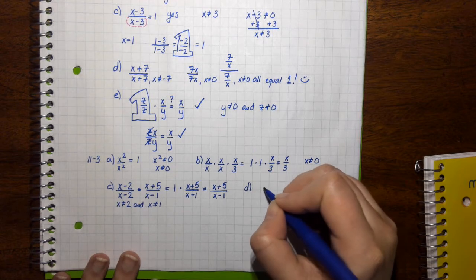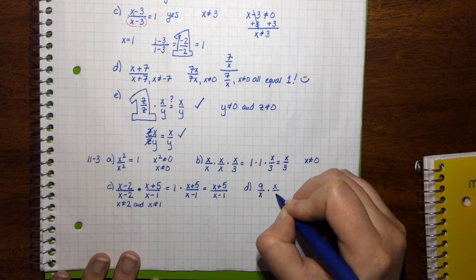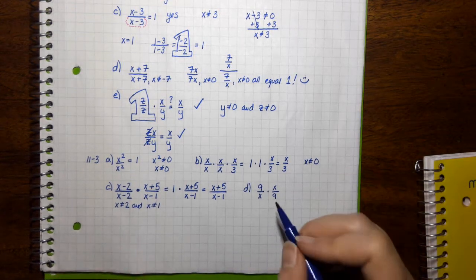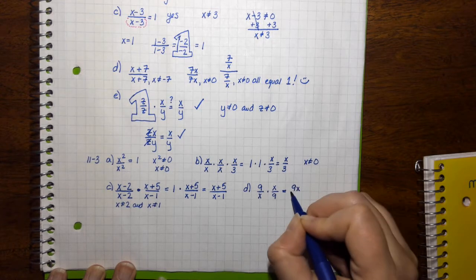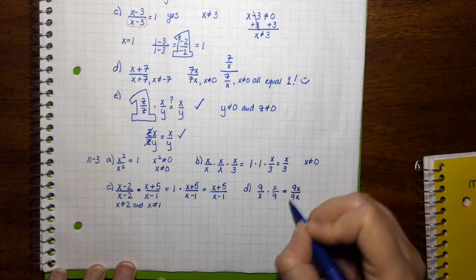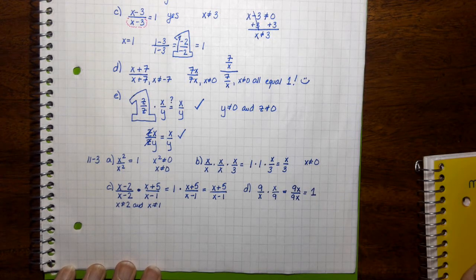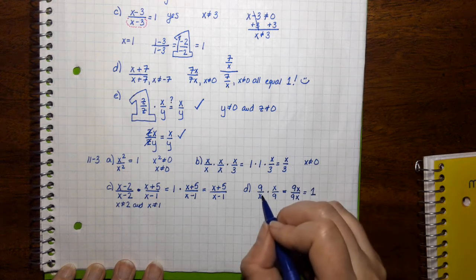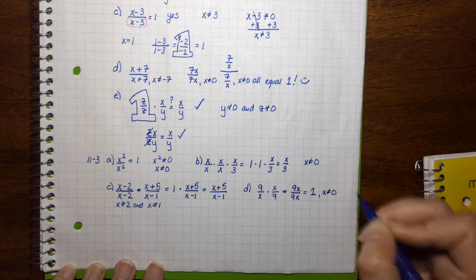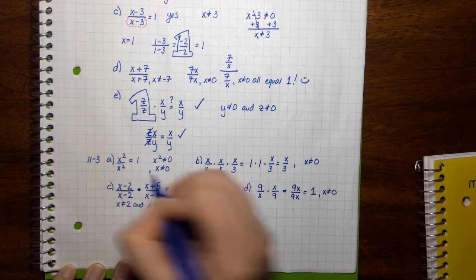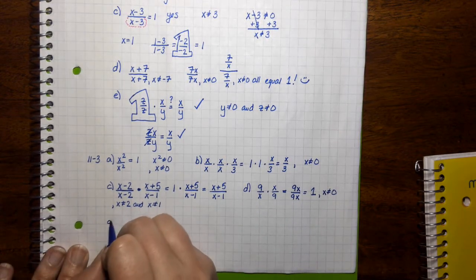Okay, D. 9 over x times x over 9. Well, that's not 1, and that's not 1. So I'm going to multiply across the top, multiply across the bottom. Oh, and now they're the same, so that equals 1. And what can x not equal? It's just x on the bottom, so x cannot equal 0. You have to put commas here so that it separates your answer from the algebra.